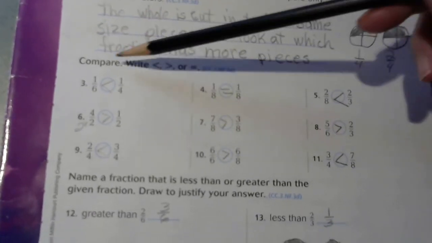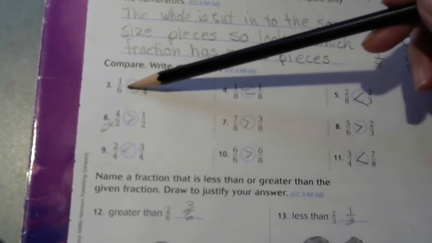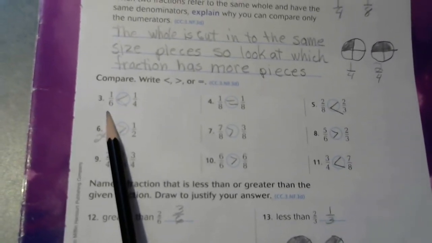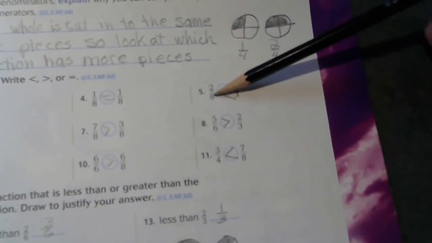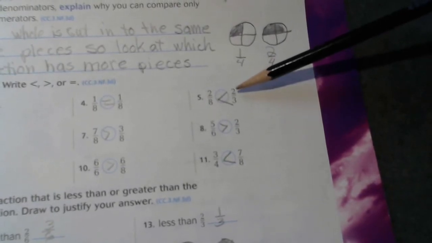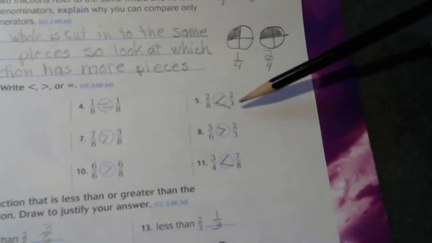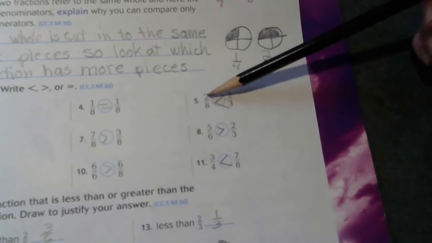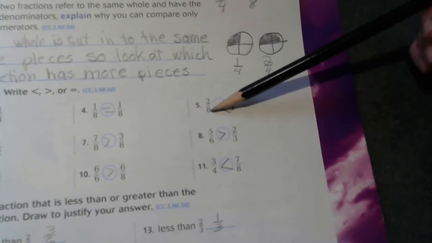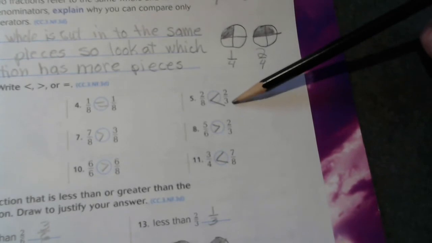Now in 3 through 11, it says compare by writing lesser than, greater than, or equal. 1/6 is less than 1/4. There you go again with the pie being cut into more pieces, so one of them is smaller. 1/8 equals 1/8. 2/8 is less than 2/3. Again, look at the denominator. If my pie's cut into 8 pieces, this one's cut into 3 pieces, and I eat 2 of the little pieces and 2 of the bigger pieces.